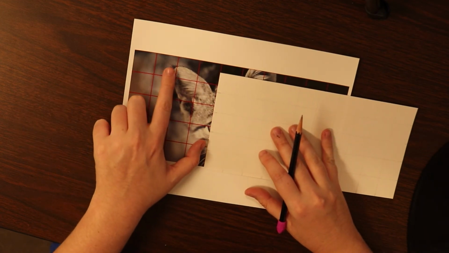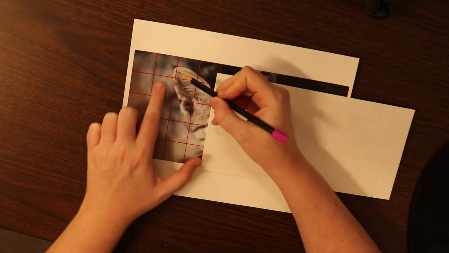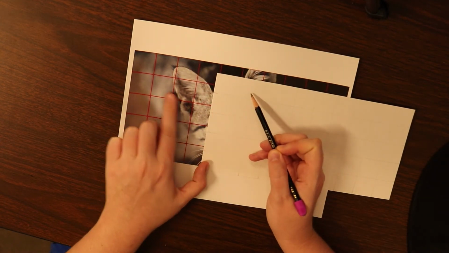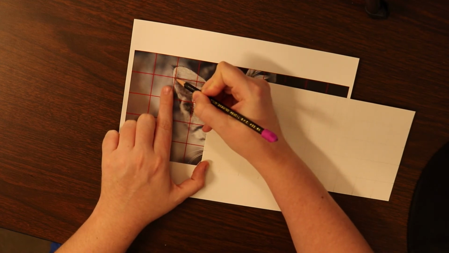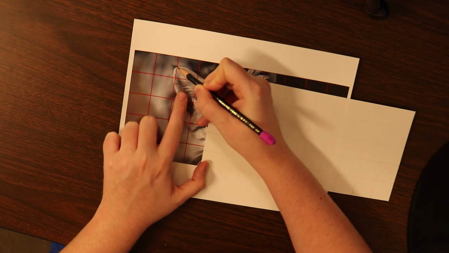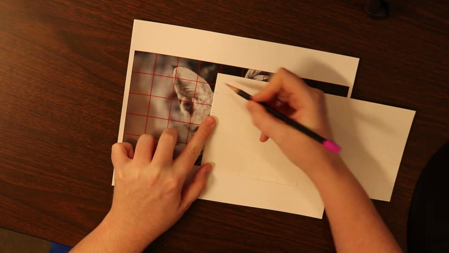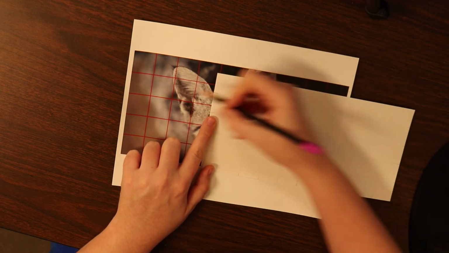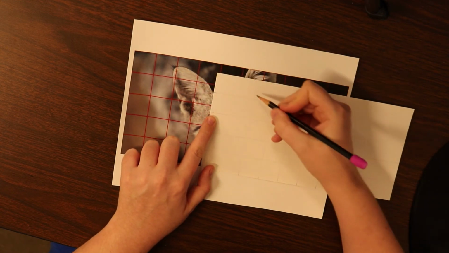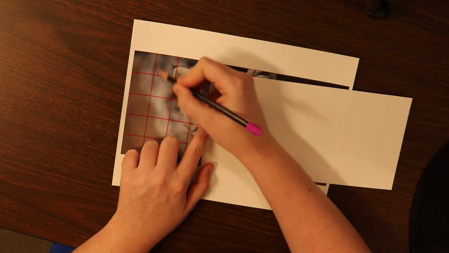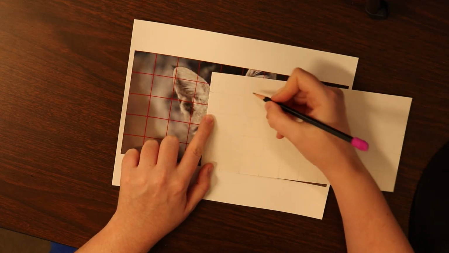So I'm going to go over one more square, and I can see the tip of this cat's ear. So on my drawing, 1 square over, this is where the intersection is. I can see that the tip of the ear comes just about halfway up this square, and then it comes almost to the corner on that square right there. So looking at those relationships, so halfway up, and I'm just focusing on this square, nothing else, just that square.